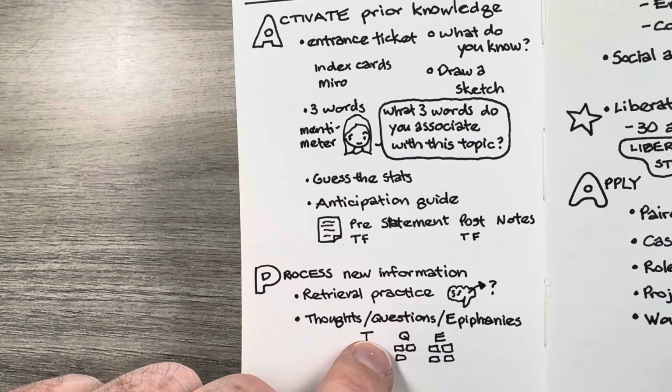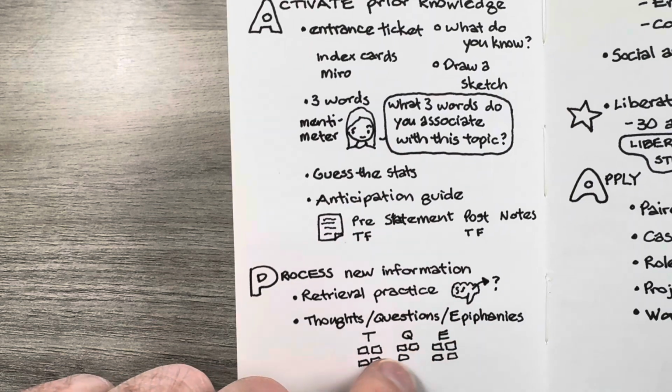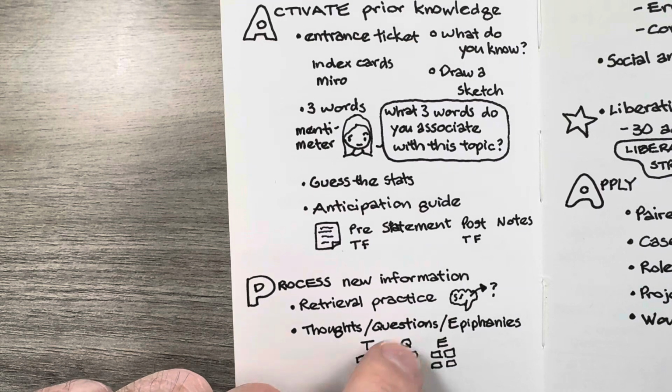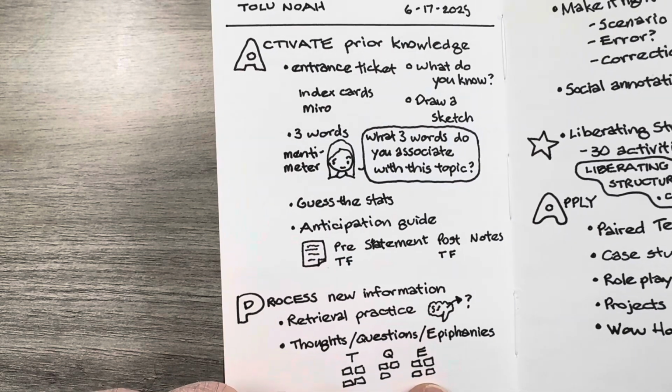So you put these letters on a whiteboard or a board with sticky notes, give everyone sticky notes, and ask them, what are your thoughts about what we've learned so far? What questions do you have? And what ideas or takeaways already do you have?